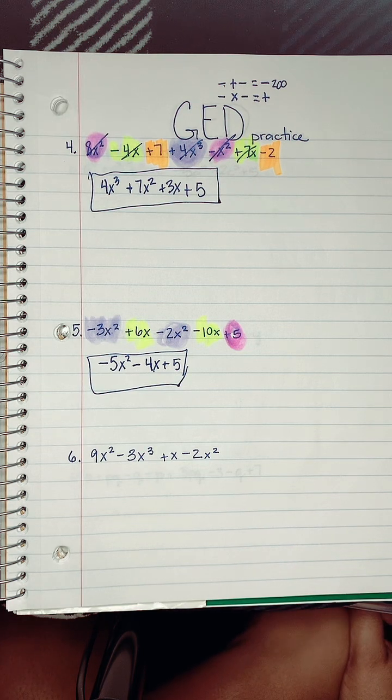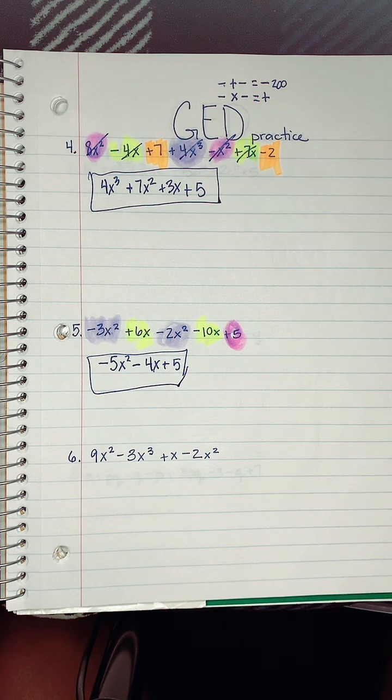This math hurts my brain. Yeah, with all the letters and the numbers, right? Mixing it together.